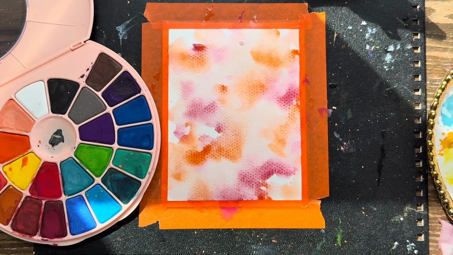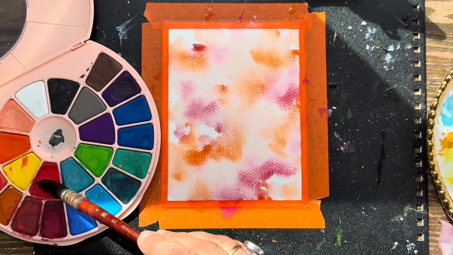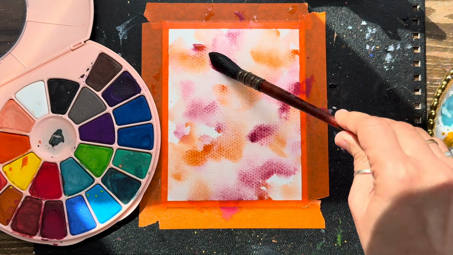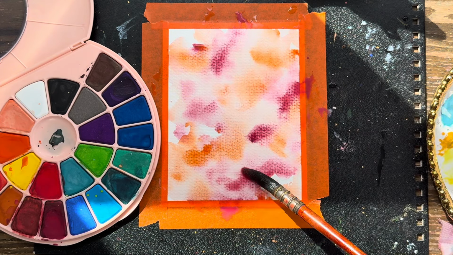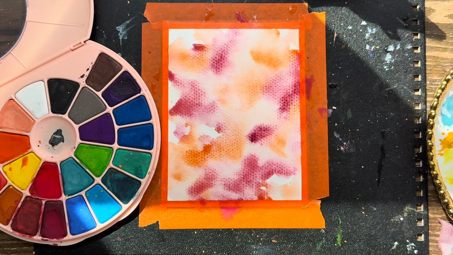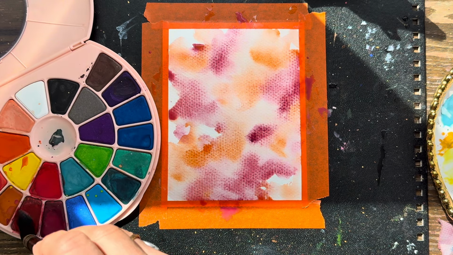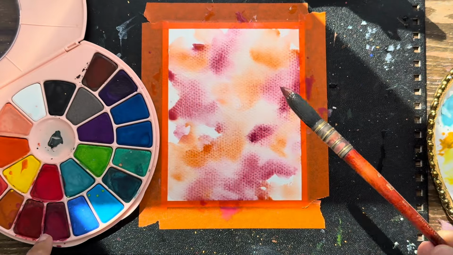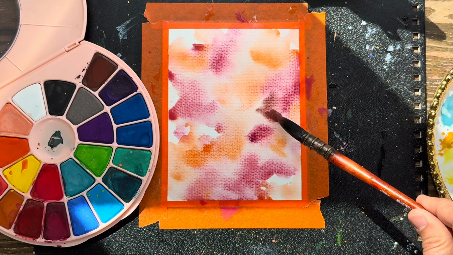So just adding all colors. Right, so here. So those are my 3 colors. I'm going to add the brown. The brown I'm using here, I mixed Van Dyke brown with some Perylene maroon, and that is how I got that brown. I'm just going to use the brown and the maroon from my Himi palette, and I'm just going to go with that.